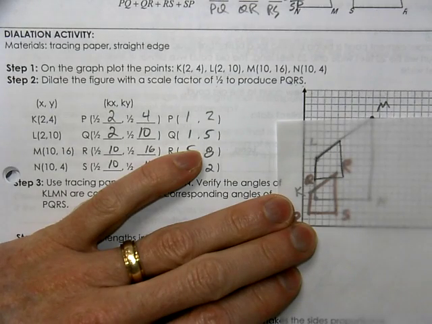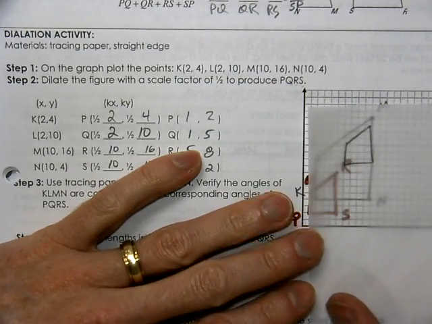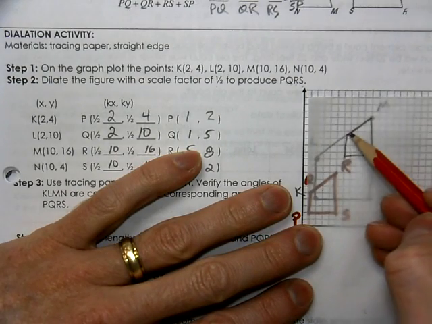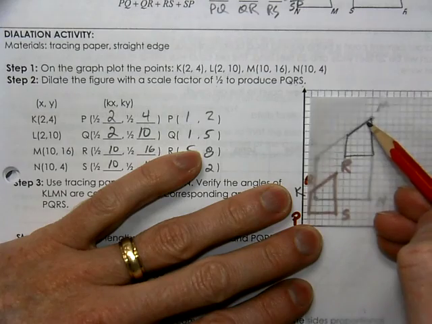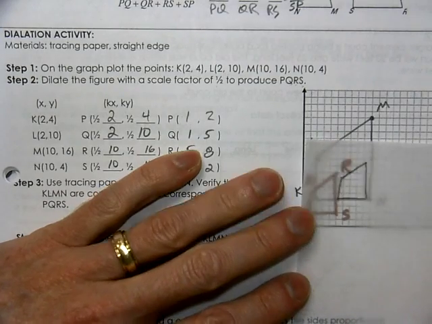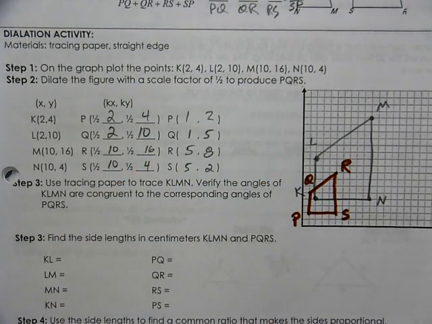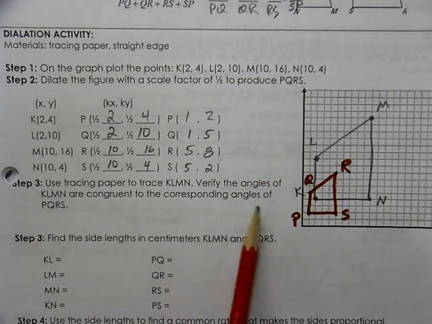So Q and L are congruent. R and M would be congruent. You notice that the sides match up, so those angles match up. And of course the 90-degree ones are going to match up also. So that's just an easy way to indicate that the corresponding angles are congruent.